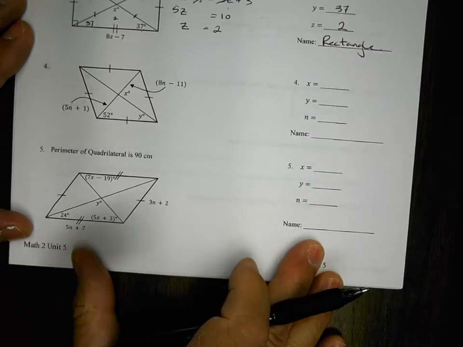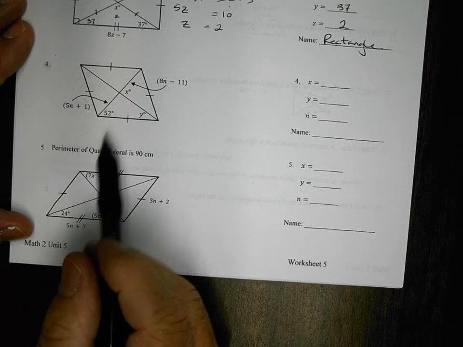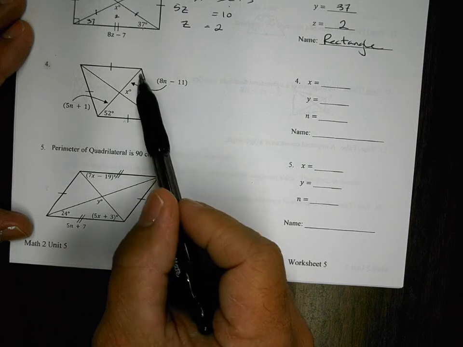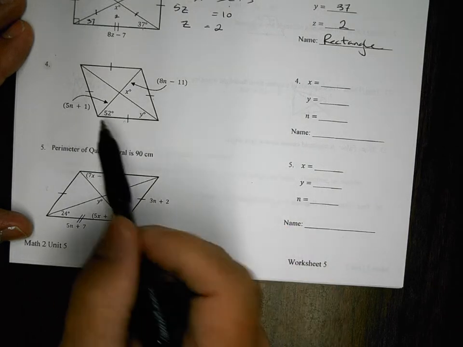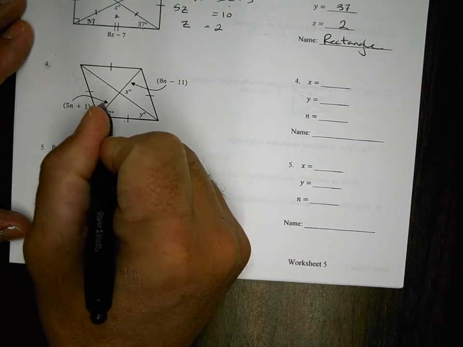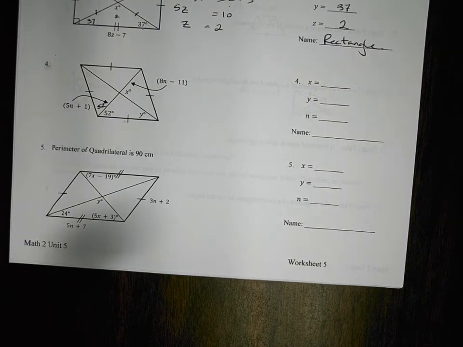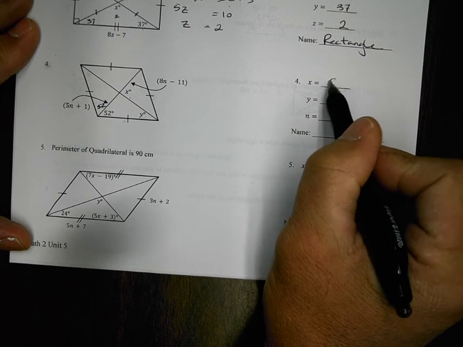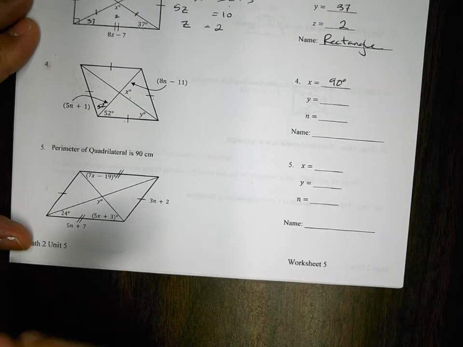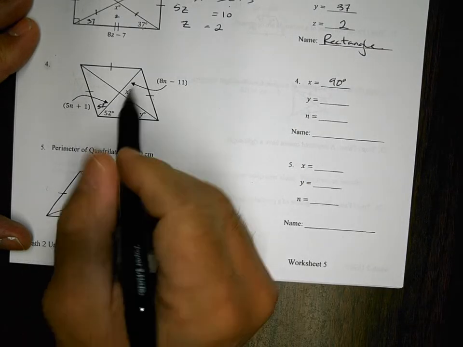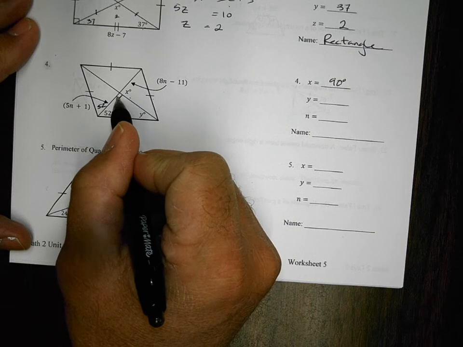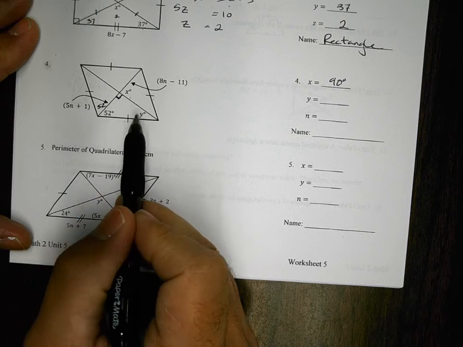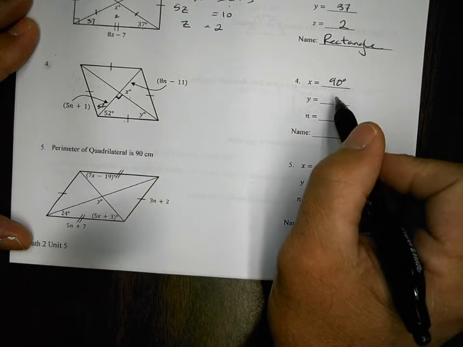Moving on to number 4. We know that all 4 sides are congruent, so it's a rhombus. Diagonals bisect the angles of a rhombus, so we know this is 52. It's not a square, it's just a rhombus. But in a rhombus diagonals are perpendicular, so x is 90 again. If this is 52 and this is 90, that adds up to 142. And 180 minus 142 is 38. So y is 38.